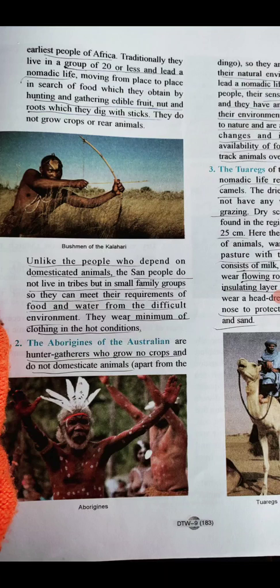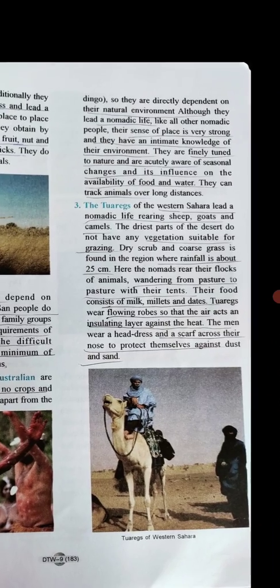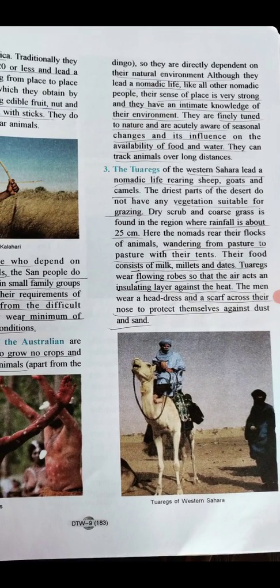Next are the Aborigines of Australia. There are deserts in Australia in which the Aborigines live. Aborigines means people who live originally in that place, who were born originally in that place, okay. These are hunter gatherers who grow no crops. Again, they live the same life as the Kalahari people. They grow no crops and do not domesticate any animals apart from the dingo. So they're directly dependent upon the natural environment, okay.